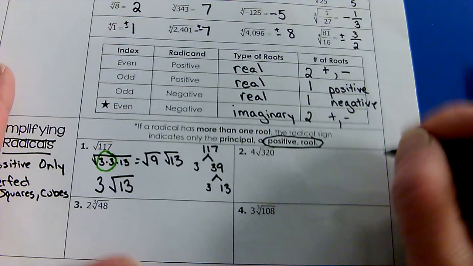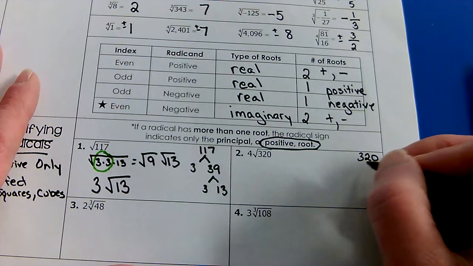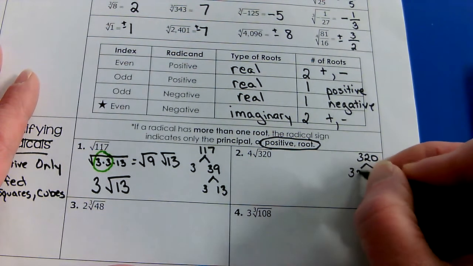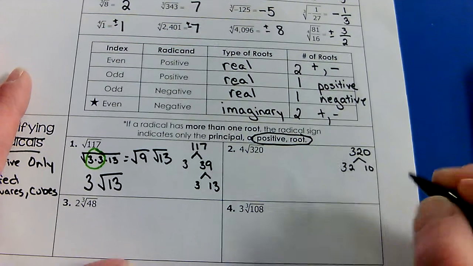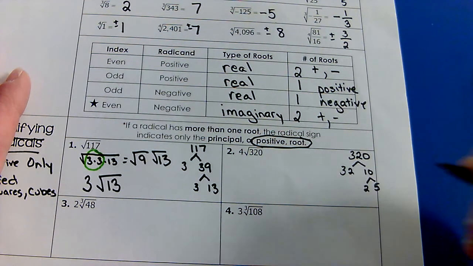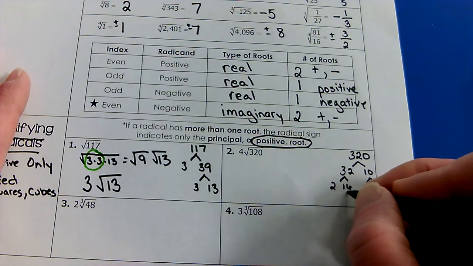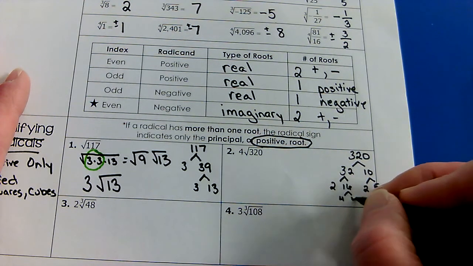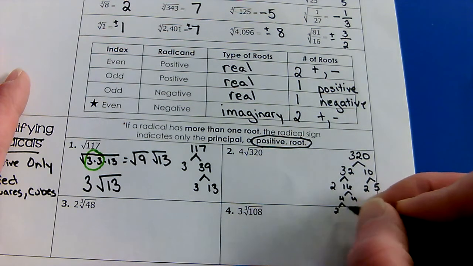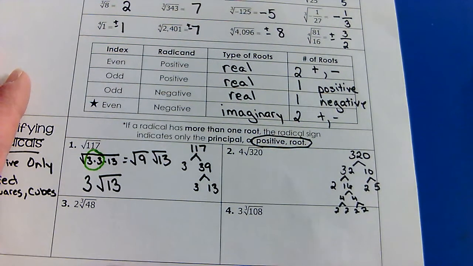Let's try this one. 320. Okay. So first off, I think that would be 32 times 10. And 10 would be 2 and 5. This would be 2 and 16. 4 and 4. 2 and 2. 2 and 2.